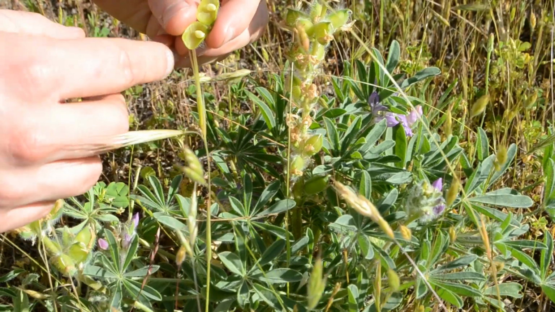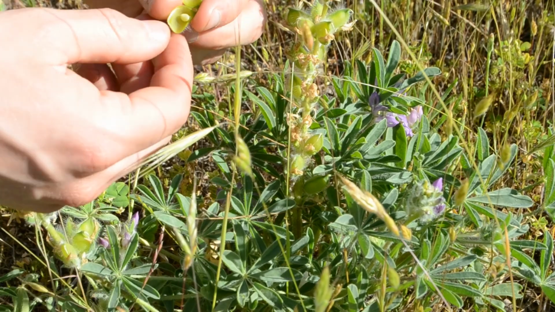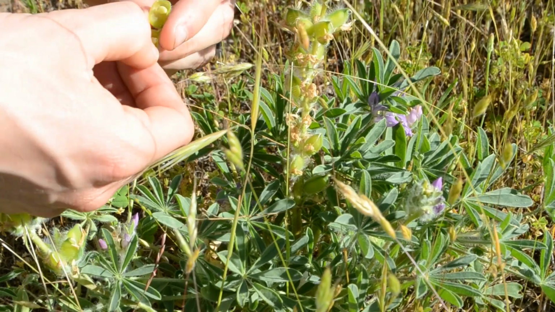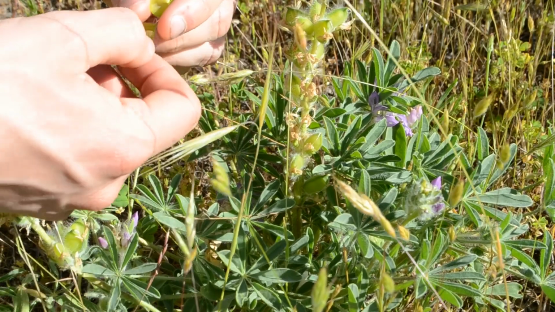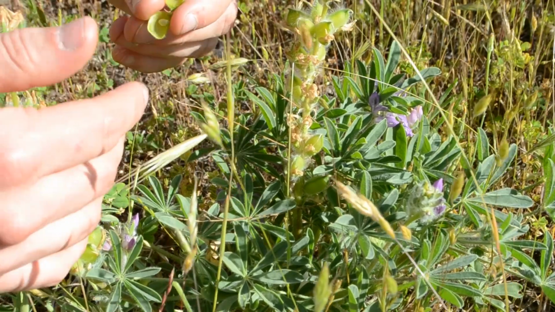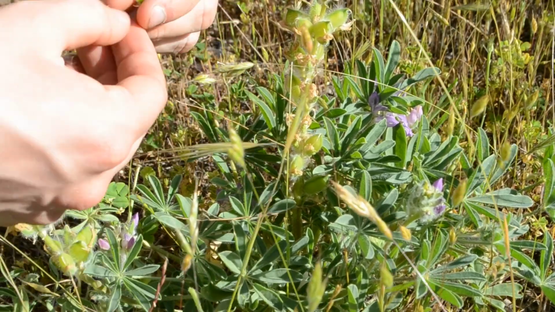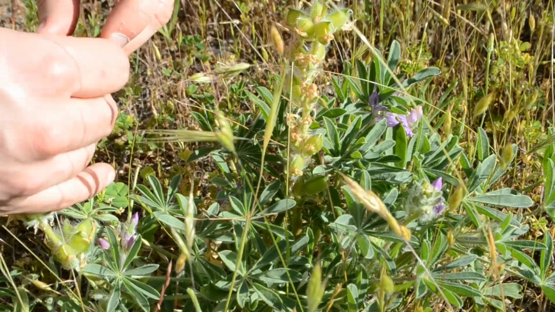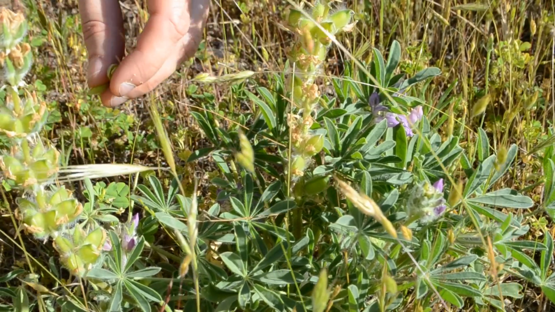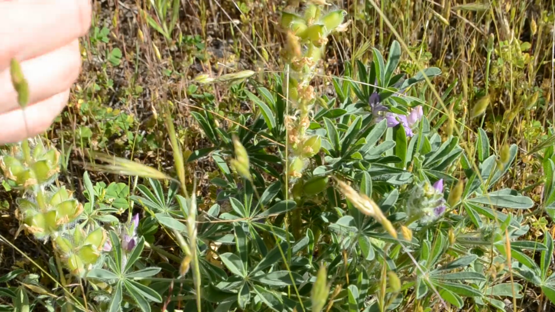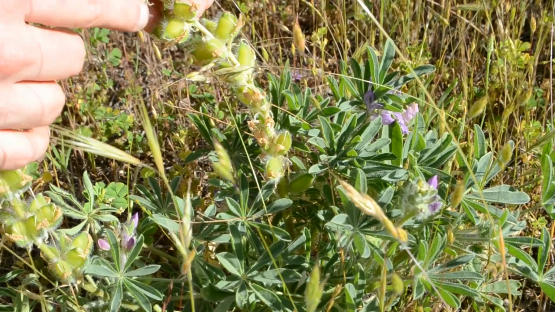Eventually these would dry out, and just like the poppy, they're going to crack open and drop their seeds onto the ground, not as dramatically as the poppy, though. So again, we can tell that this is a fab from the compound leaves and these seed pods.